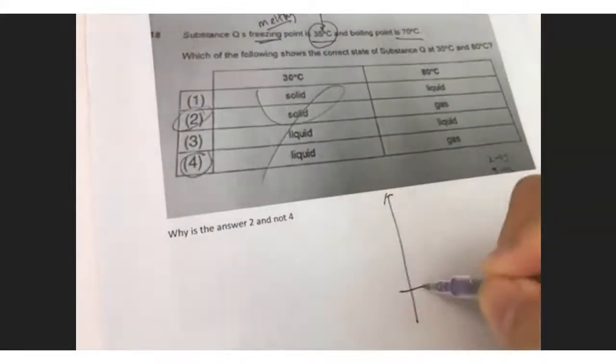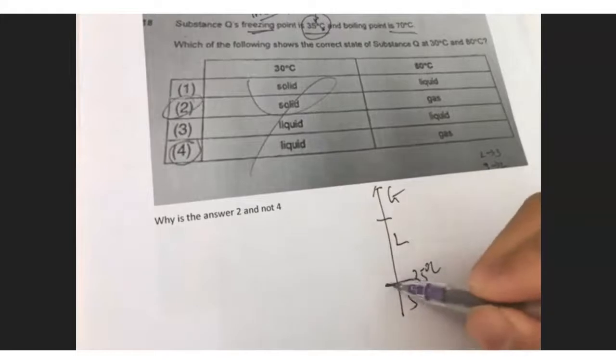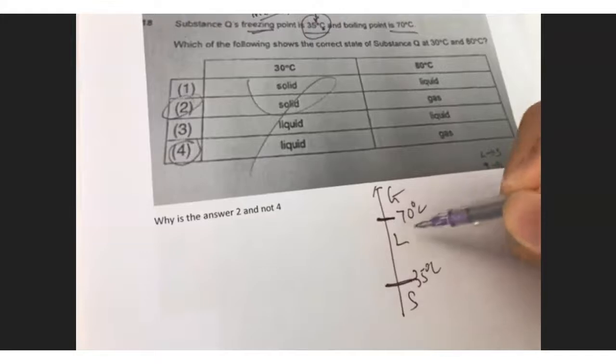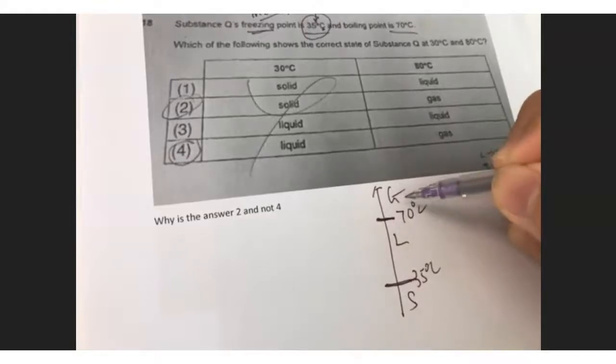So if I were to draw my working line here, and this is solid, this is liquid, this is gas, 35 degrees will go here. So this point is where solid changes to liquid, it melts, or when liquid changes to solid, it freezes. Boiling point is at 70 degrees Celsius. At this temperature, liquid changes to a gas, it boils.